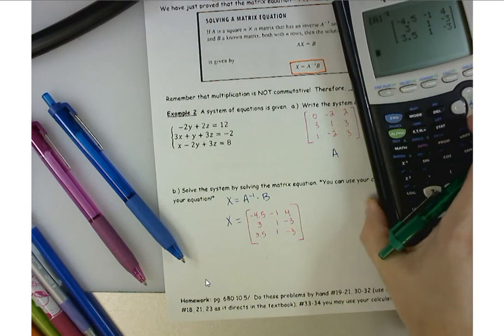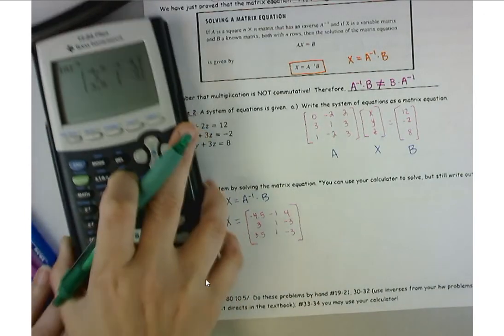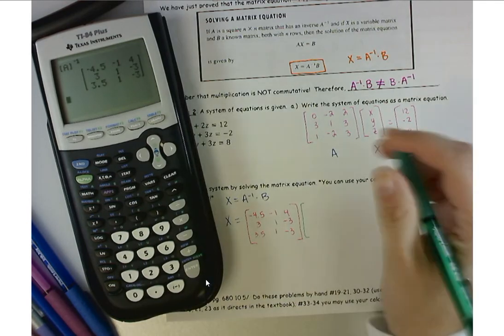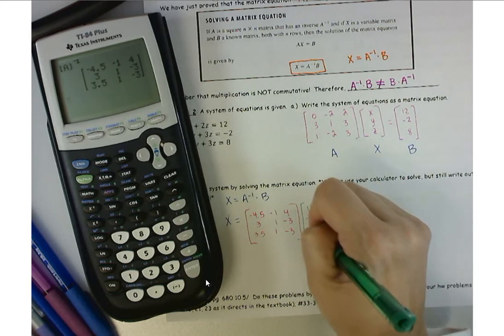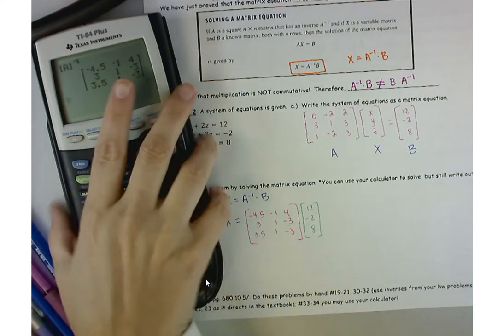Okay, and then I'm going to multiply that by matrix B. So matrix B is 12, negative 2, 8. And then I'm going to show you how you can do that one on your calculator.